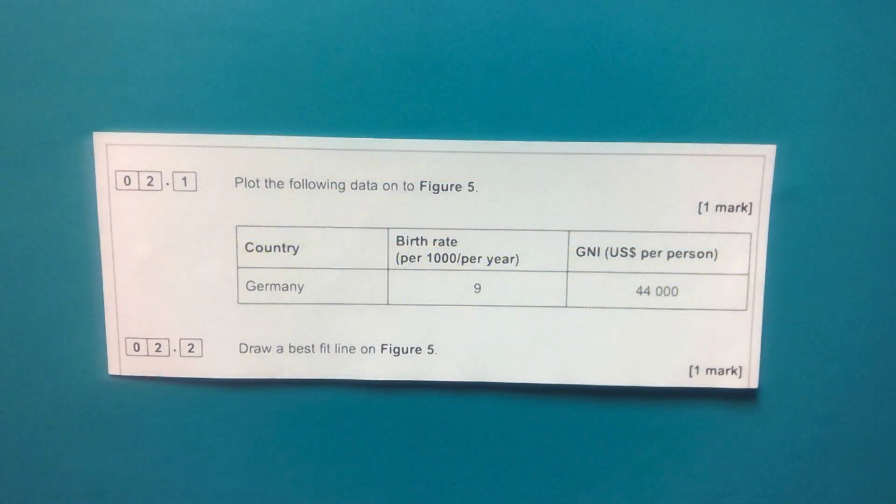For this graph, there were two questions. Unfortunately, some people missed these questions, so you need to make sure that you read all pieces of the exam paper carefully to ensure that you realise that these are in fact questions. So question 2.1, plot the following data onto figure 5. Now figure 5 was the graph.